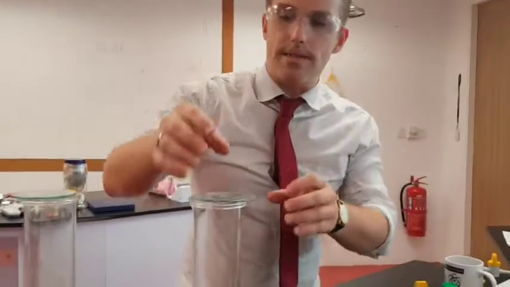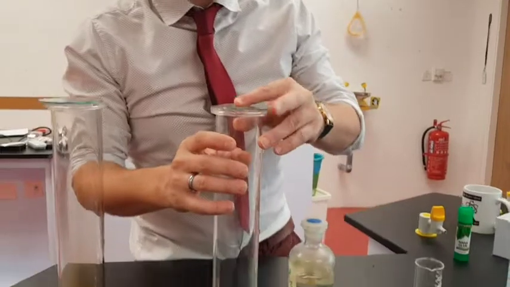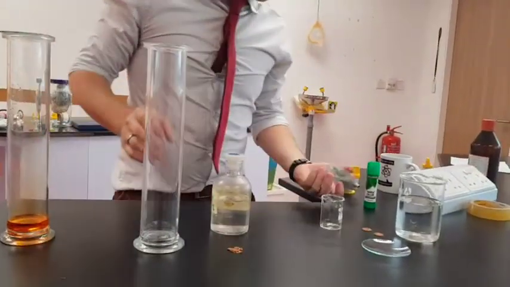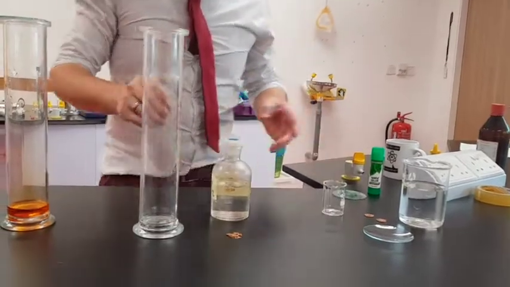So if I do the next one, this is now the next gas. This is another brown gas. This one is nitrogen dioxide. Now NO2, we don't get NO2 in bottles. We have to manufacture it.